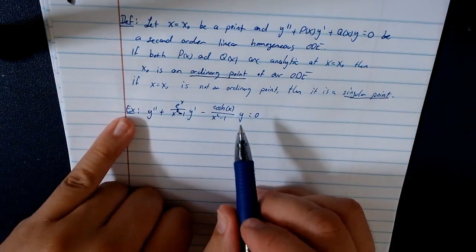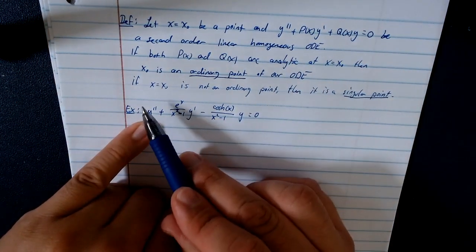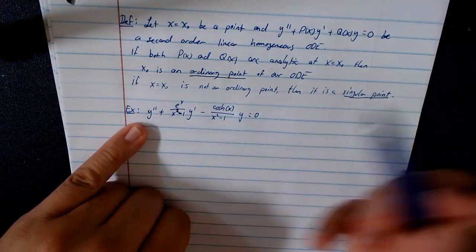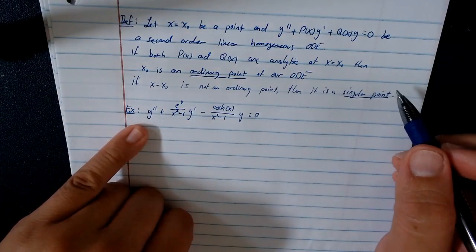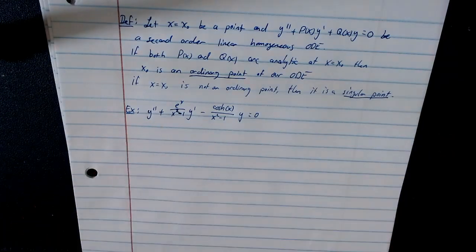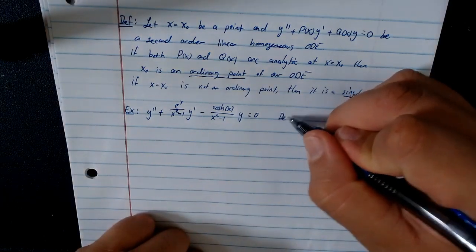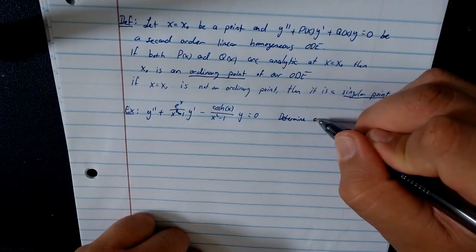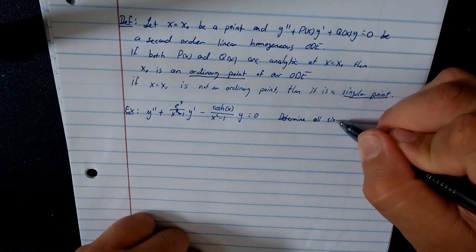Here, it's already in standard form. It looks like the x squared minus 1 was the function that you would have had as a coefficient here, but they're nice enough to divide it for you. That way you don't forget. And the question here is, let's check to see if this has any singular points. So here, determine all the singular points.